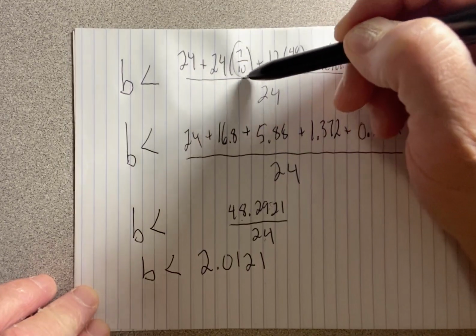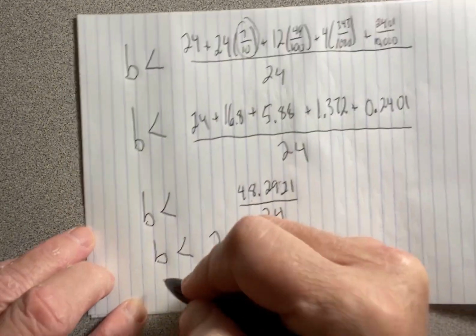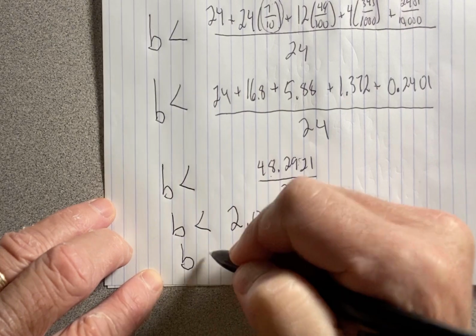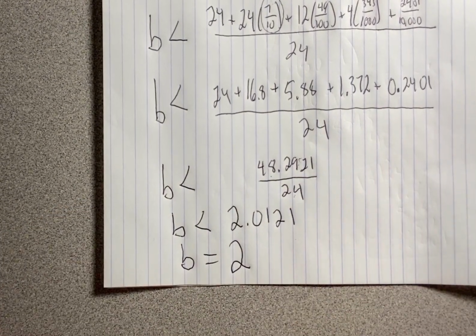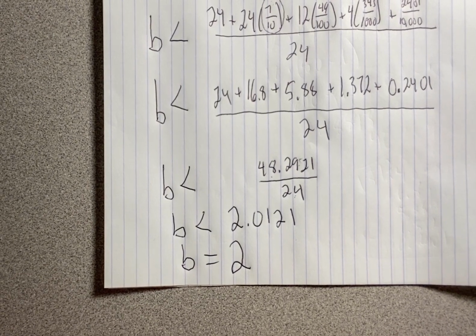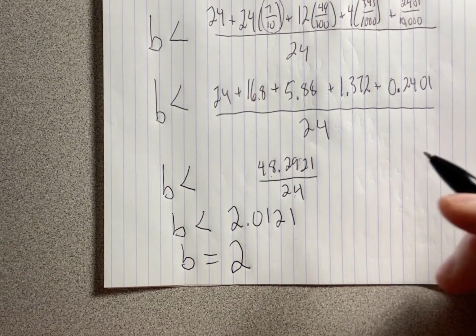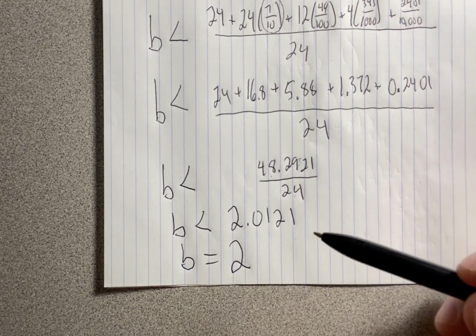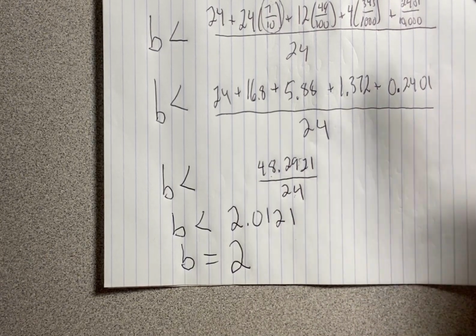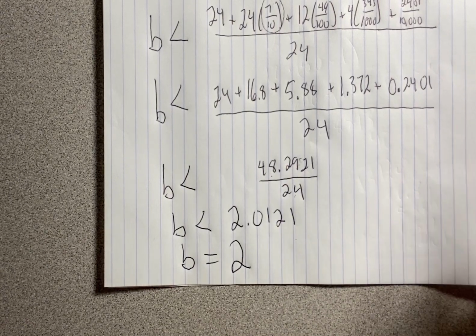Remember that? We overestimated the natural log of 2. So a natural guess for the value of B might be 2. And it turns out that is the true value. It is 2. Okay? Now, that routine that I just went through, you're going to have to do too.